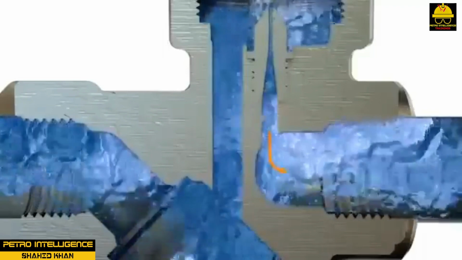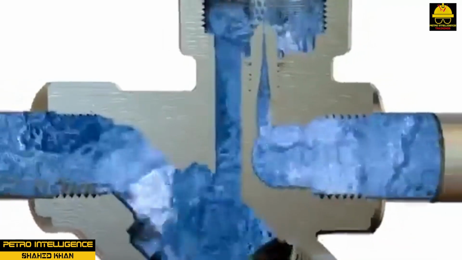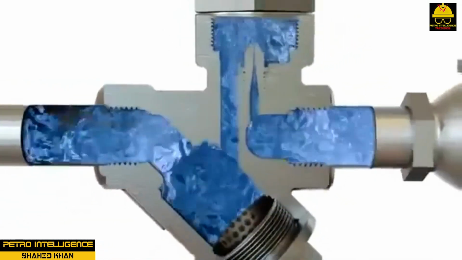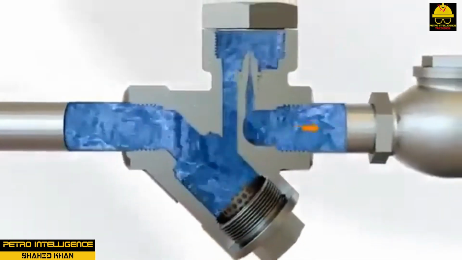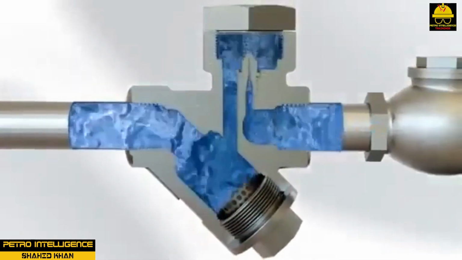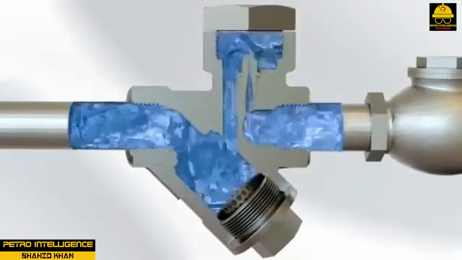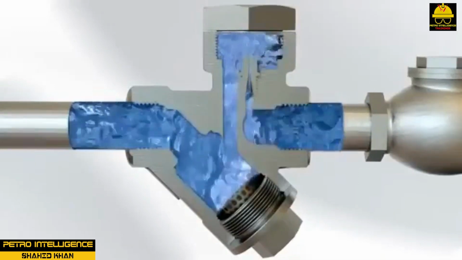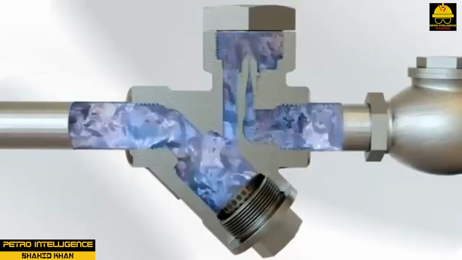Without a steam trap, the steam would not give off its latent heat, and the efficiency of the heat transfer in the heat exchanger would be greatly reduced. This reduction in efficiency can be translated into increased energy costs. Avoiding these increased costs is the primary reason steam traps are used.